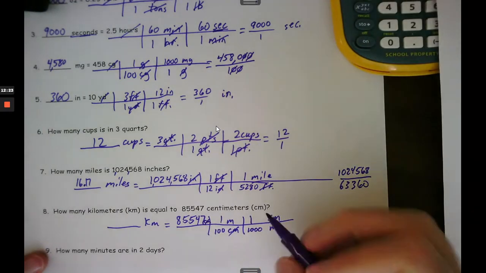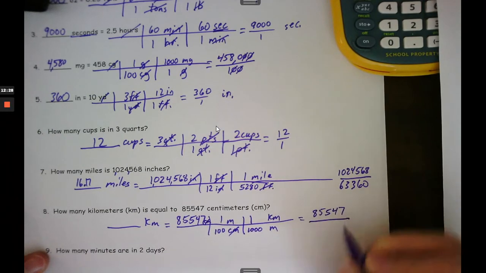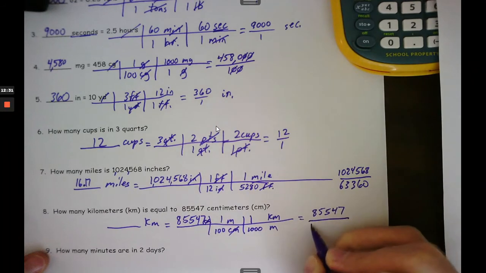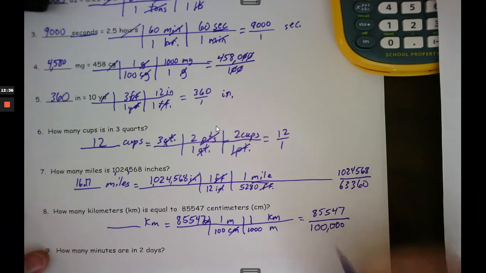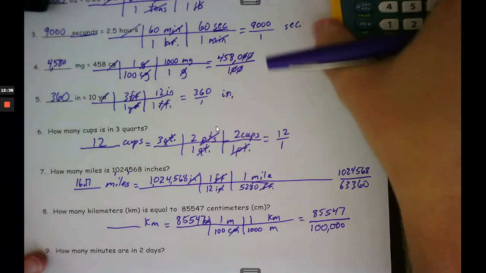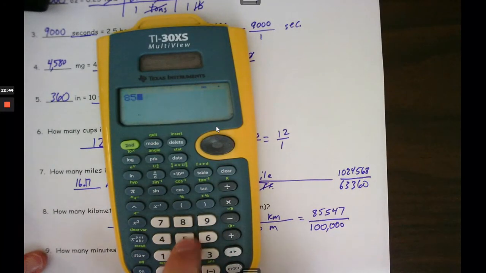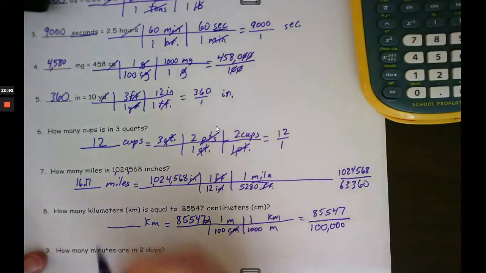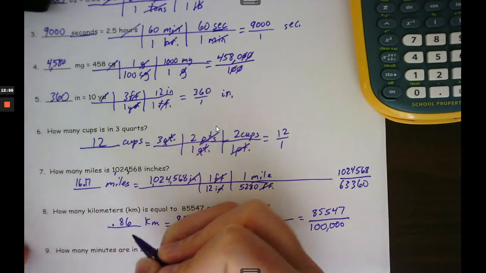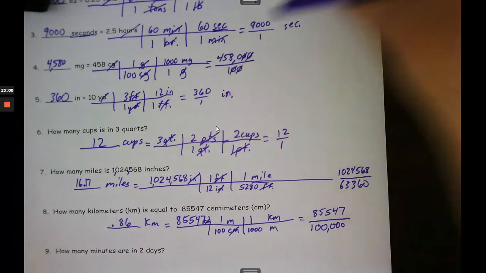Okay? So I end up with 85,547 divided by 100 times 1,000, which is 100,000. Okay? We're going to divide this out. Again, big numbers, don't worry. Calculator can handle all that. So 85,547 divided by that, and we get 0.85 or we'll round that to 0.86. So a little less than a kilometer, 0.86 of 1 kilometer. Okay? Alright, here we go.